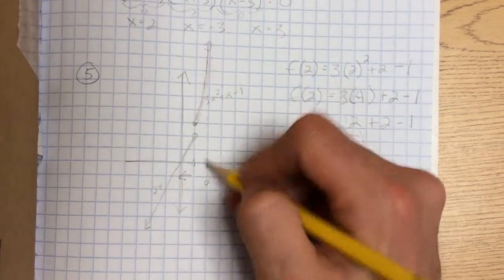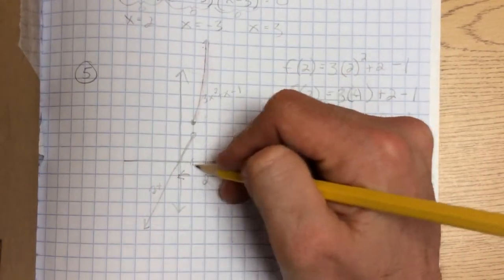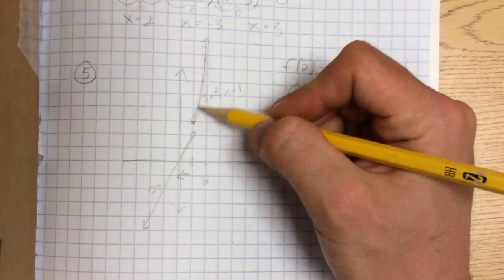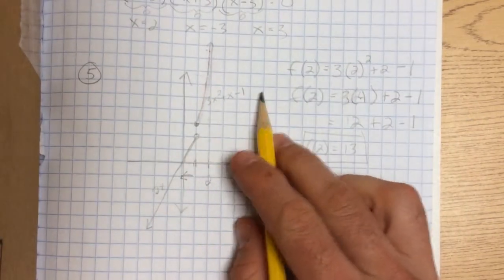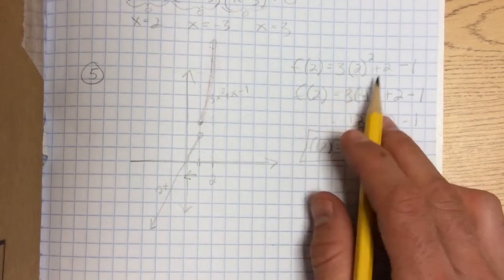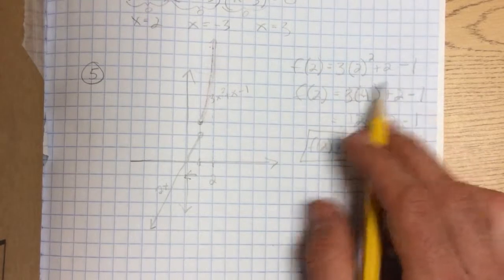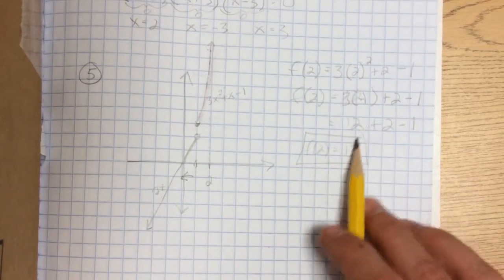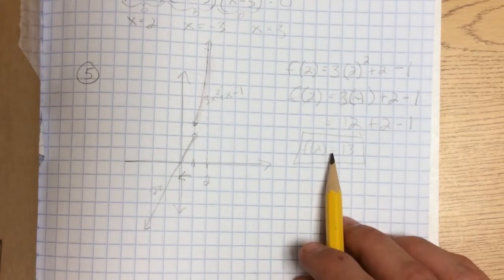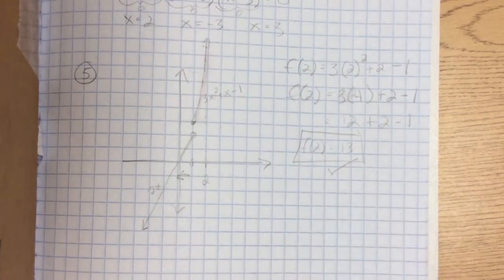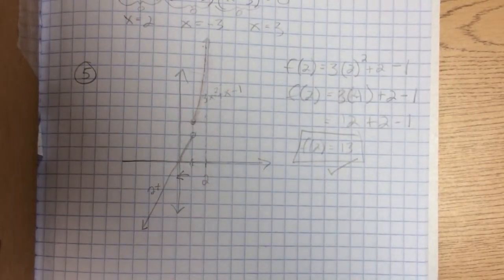We're going to use this one. We want to know what f of 2 is, which means when x is 2, what's the height of the function? Well, clearly we're going to use this one. So we're going to plug 2 into this expression. So f of 2 is equal to 3 times 2 squared plus 2 minus 1. I just plugged 2 in for x here and here. And I just did the math and found out that f of 2 is 13 in this case. So there it is. I don't know what choice that is, but f of 2 is 13.